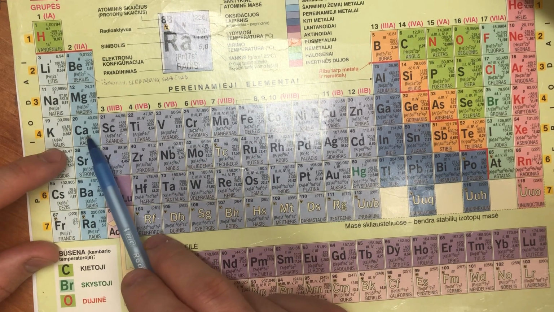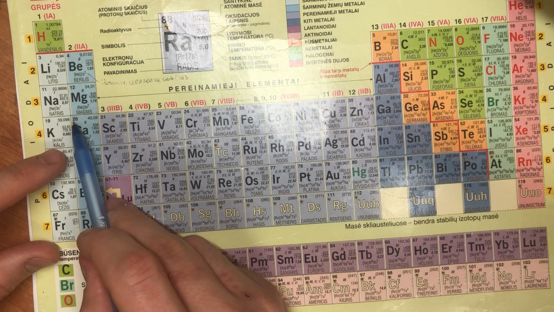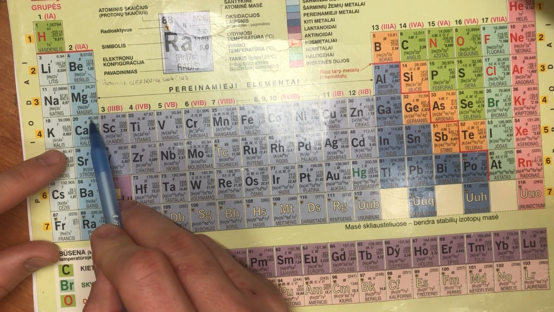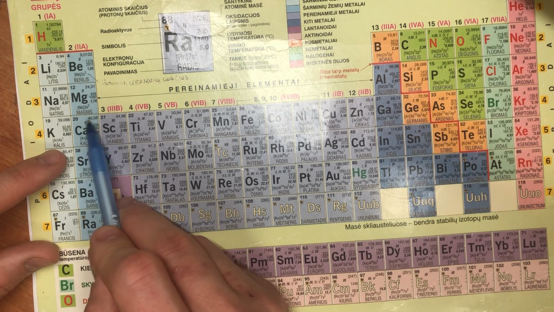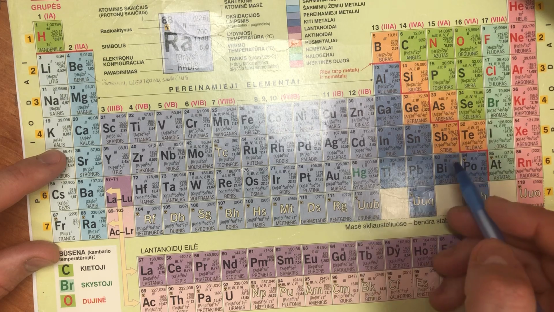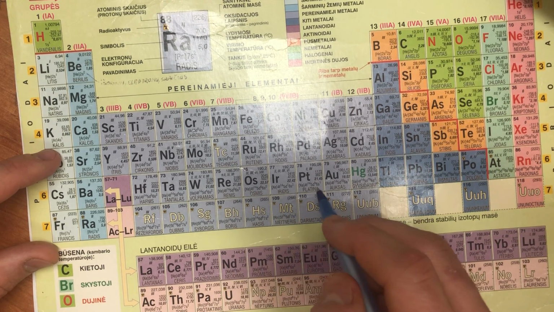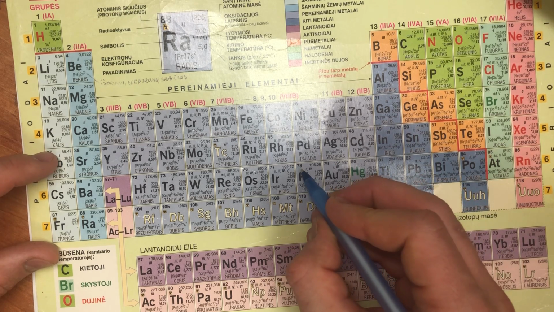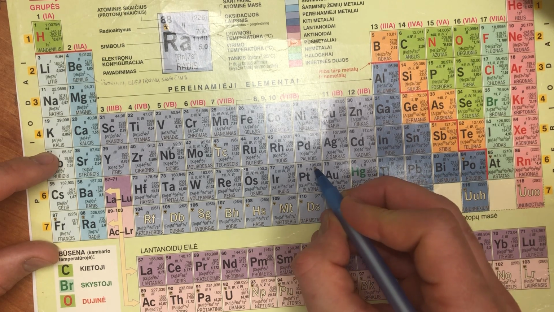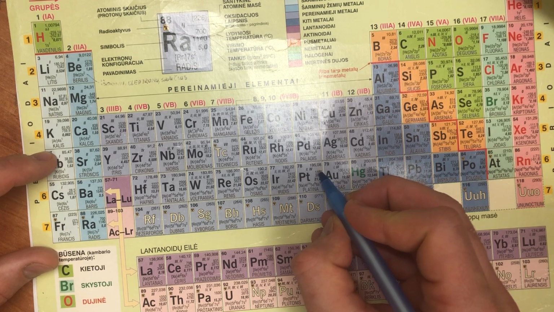Let's look here at calcium. Calcium has 20 protons and the atomic mass number is 40, so it means 20 protons plus 20 neutrons. So you see that the numbers of protons and neutrons are the same, but then when we go further, we can see that platinum has 78 protons and 195 protons plus neutrons. You see what happens here.